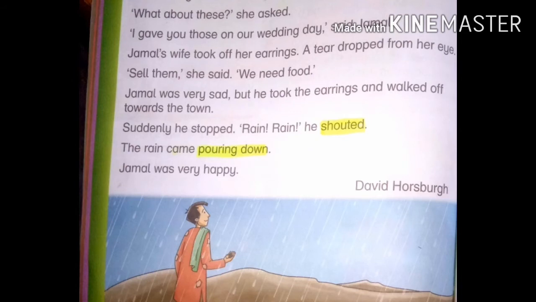And the last paragraph is: suddenly he stopped. Rain, rain, he shouted. The rain came pouring down. Jamal was very happy. Shouted means made a loud sound. And pouring down means to rain drops of water heavily.